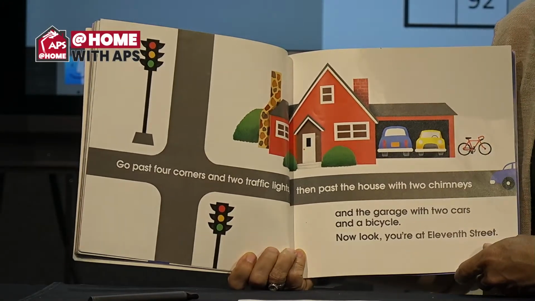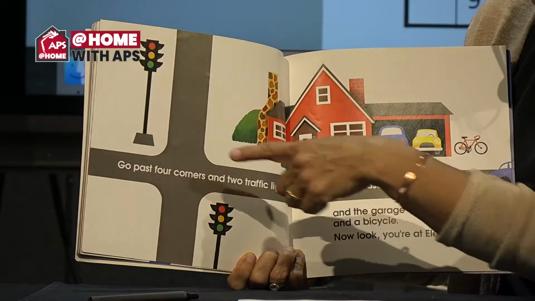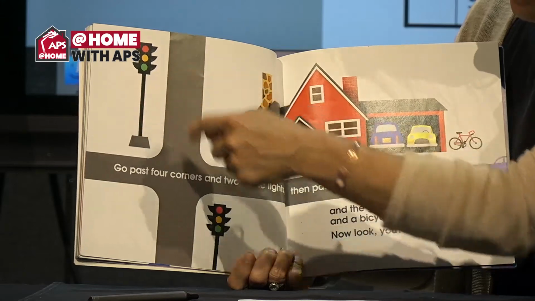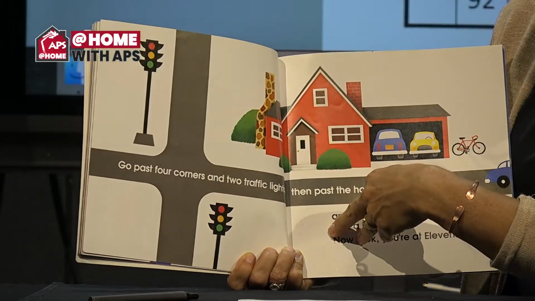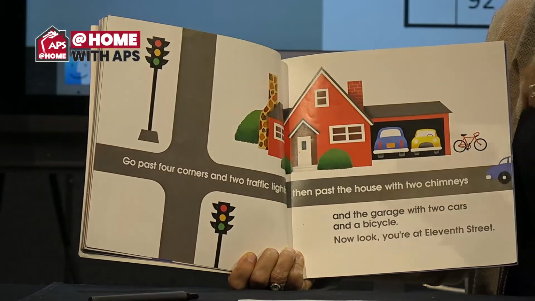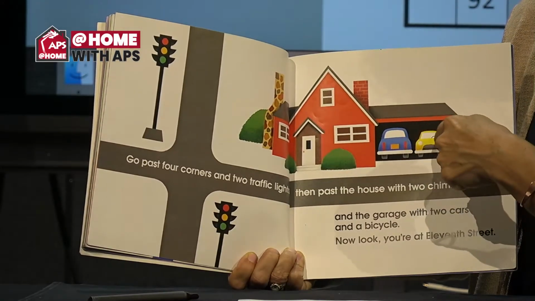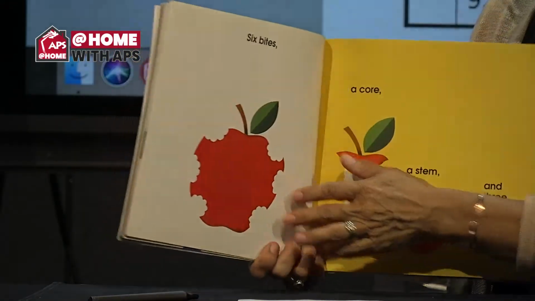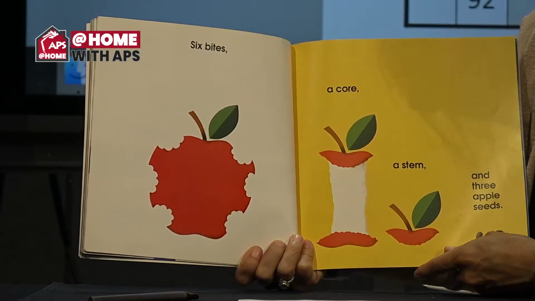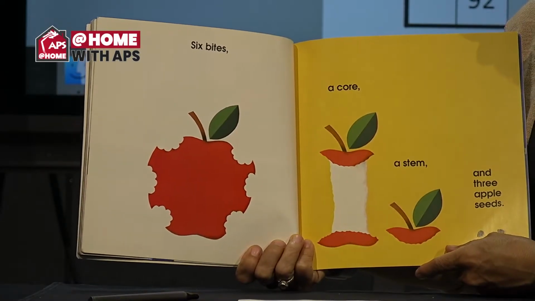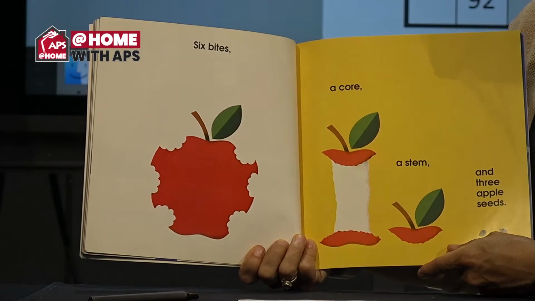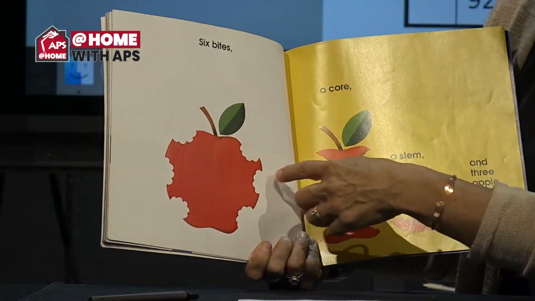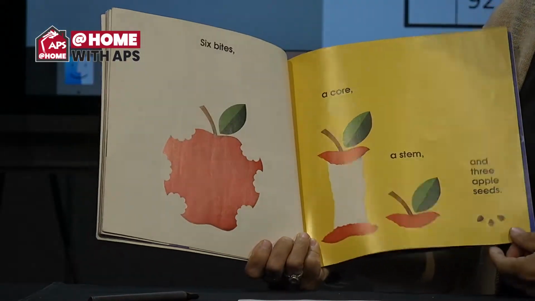Isn't that funny? What did we have? We had 4 corners, 1, 2, 3, 4, 2 traffic lights, so 5, 6, a house with 2 chimneys, 7, 8, a garage with 2 cars, 9, 10, and a bicycle. That is a way to make 11. 6 bites, a core, a stem, and 3 apple seeds. 1, 2, 3, 4, 5, 6, 7, 8, 9, 10, 11.